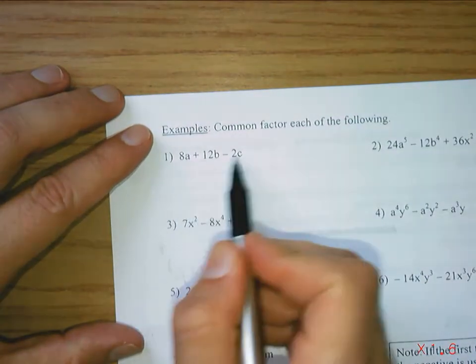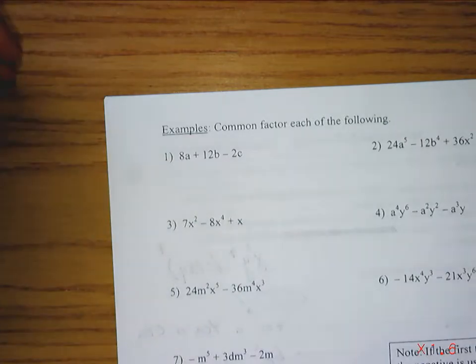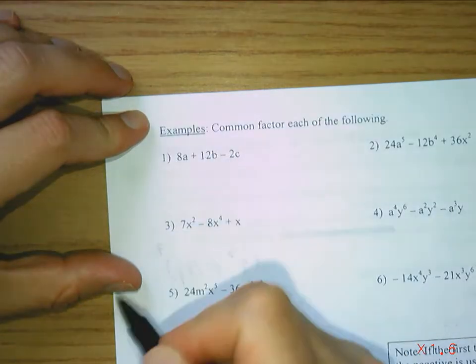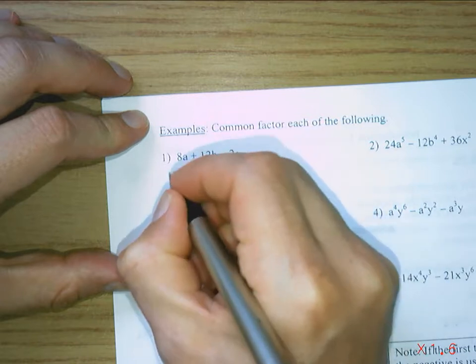So here's an expression. Notice it's not an equation because there's no equal sign. So I want to see what's common in all of it. There's an 8, a 12, and a 2. There is a 2 that's common in all of these. Let me write it out a different way.